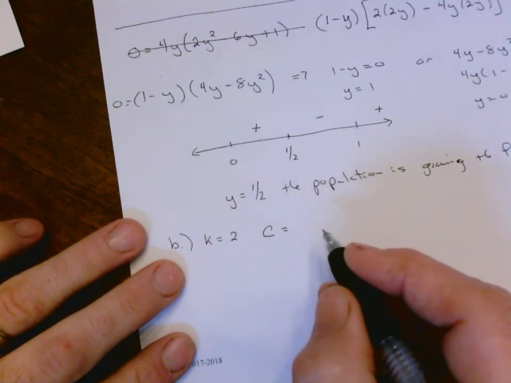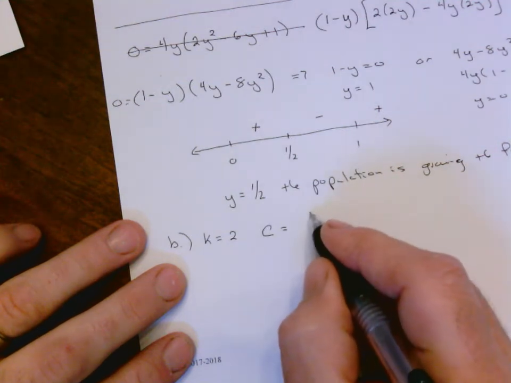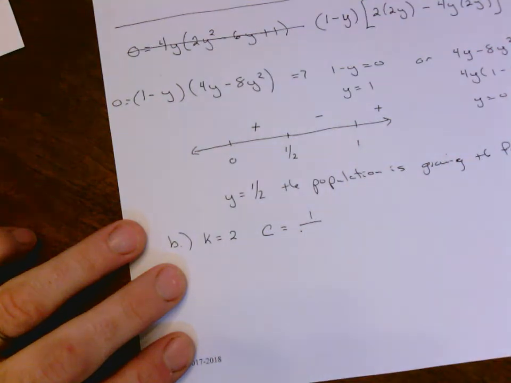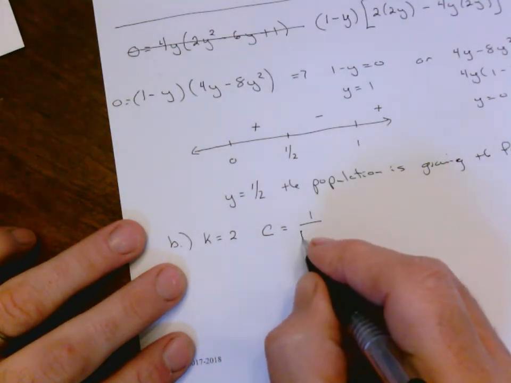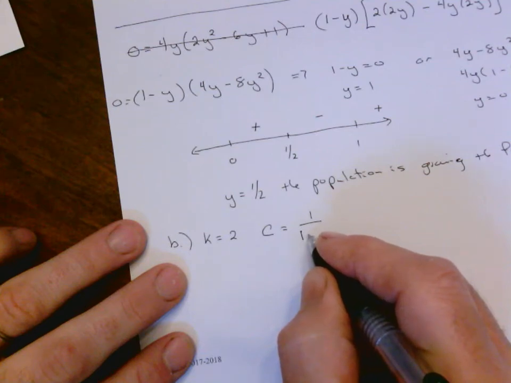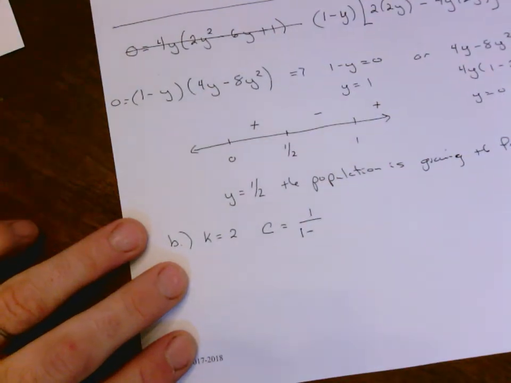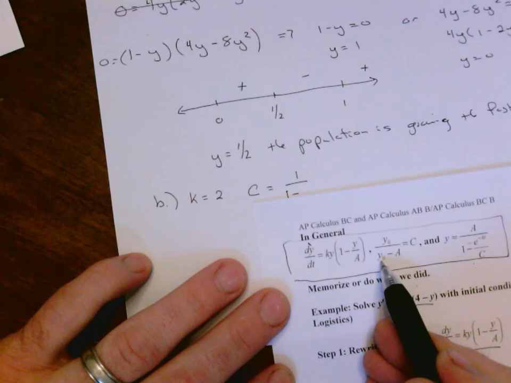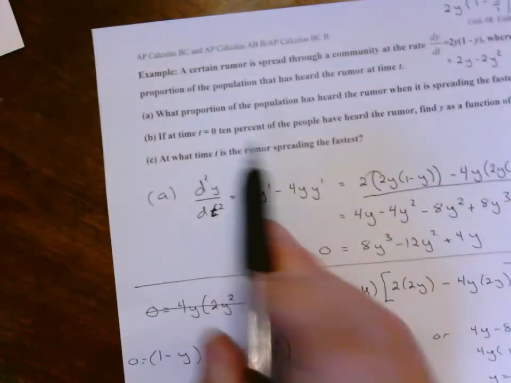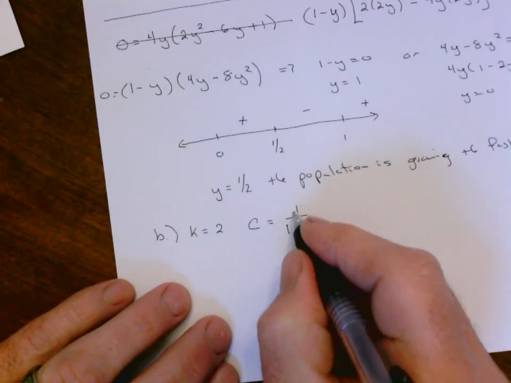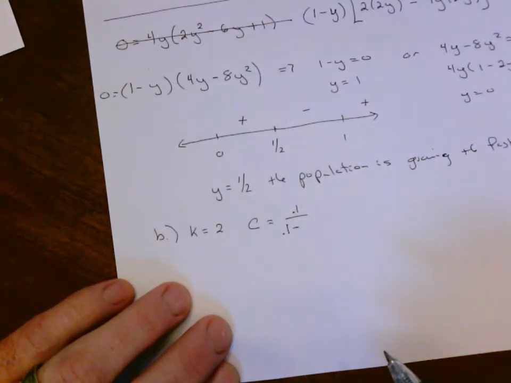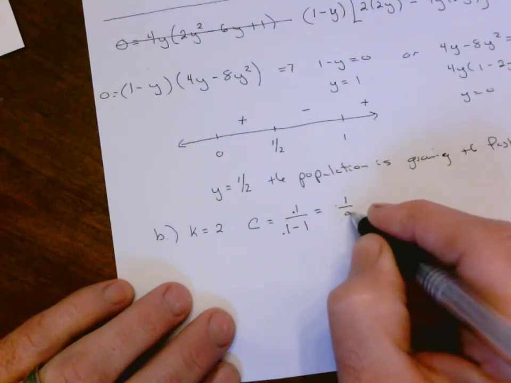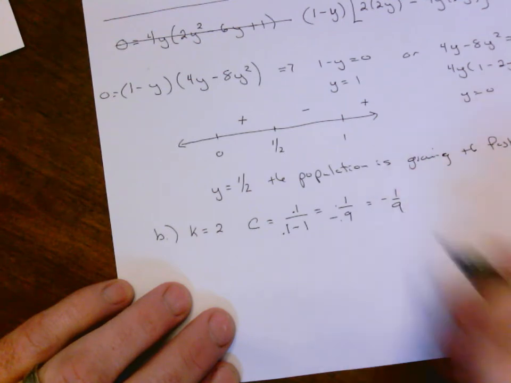So the c value is going to be equal to the carrying capacity, 1, all over, sorry, the carrying capacity all over 1 minus, I apologize, this is the initial population. So the initial population at time t equal to 0 is 10%. So this is going to be 0.1. Okay, and then minus A, which is my carrying capacity, which is 1. So you have 0.1 all over negative 0.9. So this is negative 1/9.